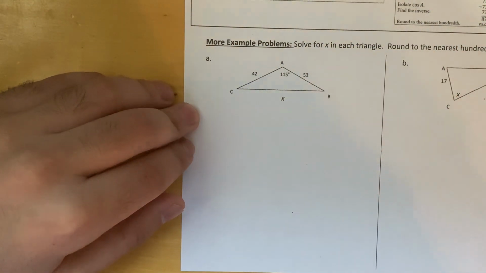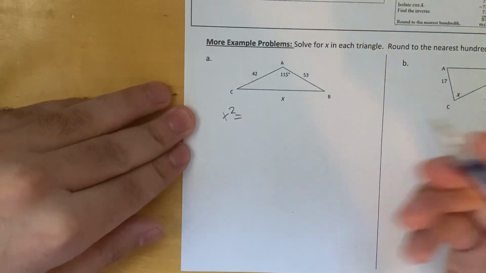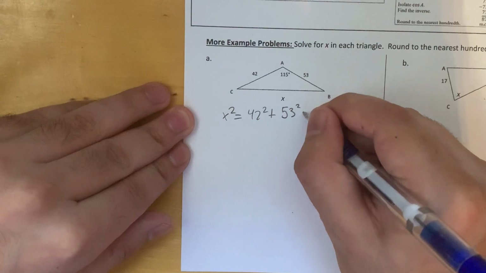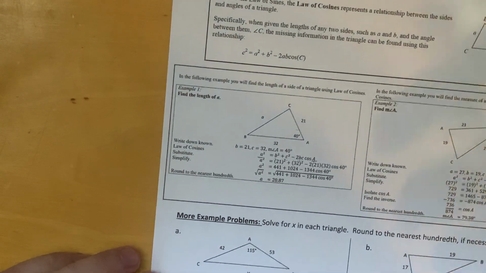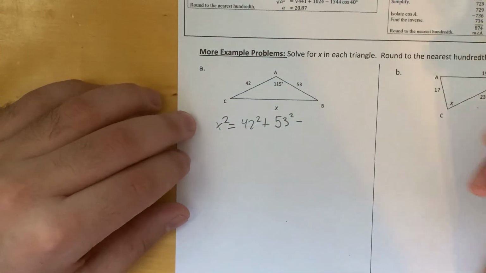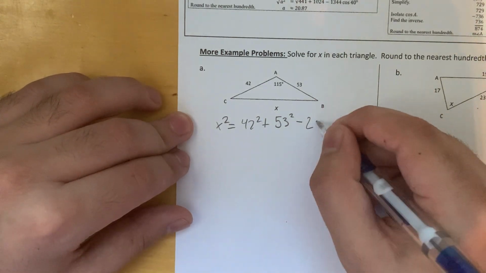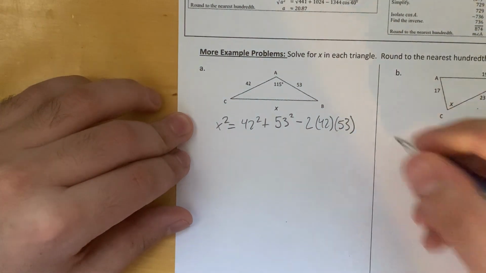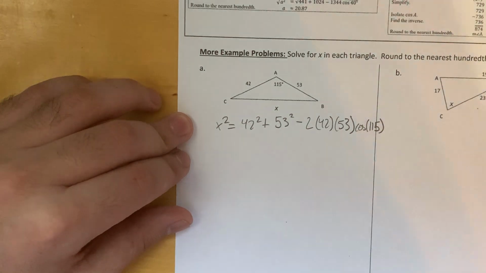So I'm going to immediately, without looking, write x squared equals, and I have two other side lengths: 42 squared plus 53 squared minus, and if we review back up, minus 2ab cosine of capital C. I know what A, B, and C are, but I'm going to have to take this angle, and then put 2 times 42 times 53 times cosine of 115.